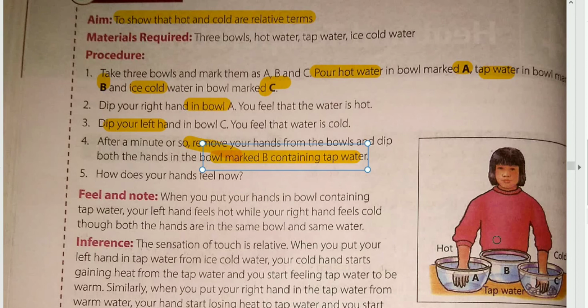Then what do you observe? Is there any change in your hands? Do you feel something different? Yes, the hand which you put in hot water, in bowl A, you feel cool.